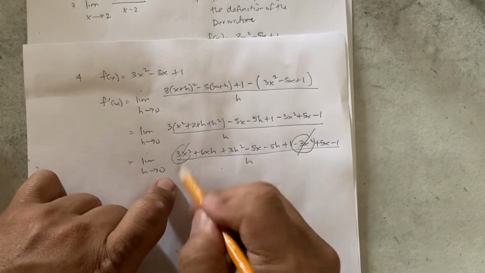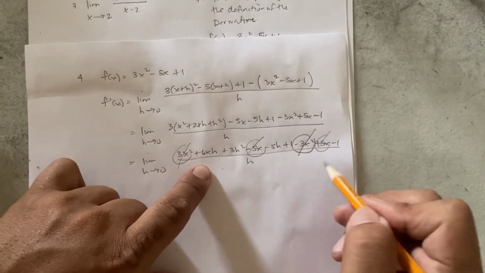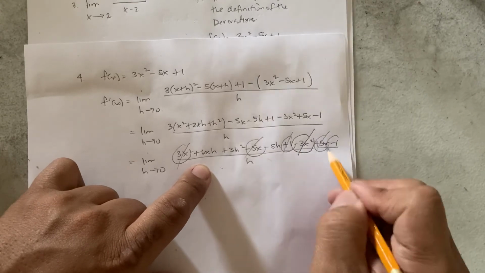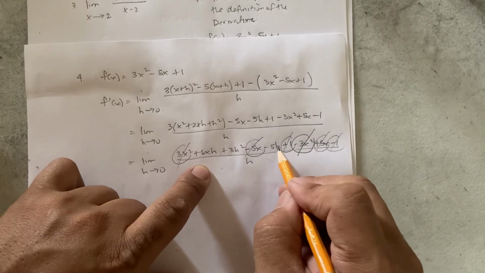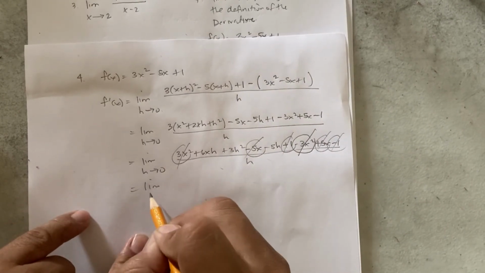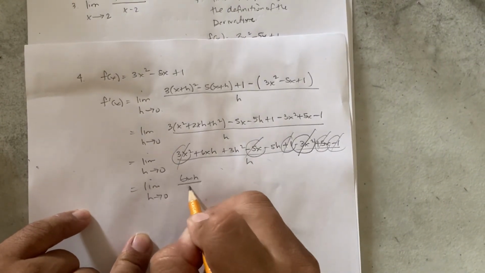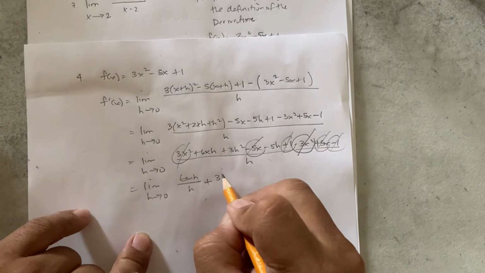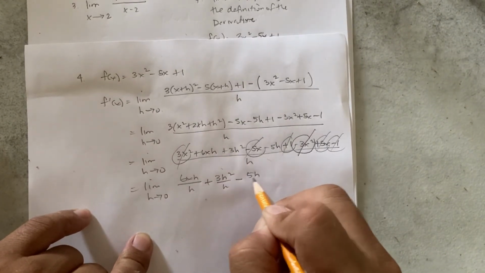That's gone. We get rid of 5x and negative 5x. Of course, the ones are gone. And what you are left with is this one right here: limit as h approaches 0 of 6xh over h plus 3h squared over h minus 5h over h.